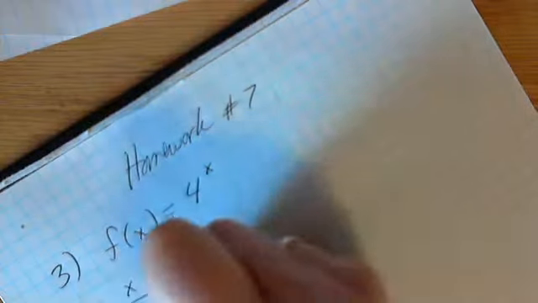And the best way to do these is just to make a t-table, a chart of input and output values. A lot of times we just make our inputs values close to 0 because these are the easiest to work with. They're small numbers. 0 is easy to put into a function. But let's show the work for this problem so we understand how the outputs were gotten.